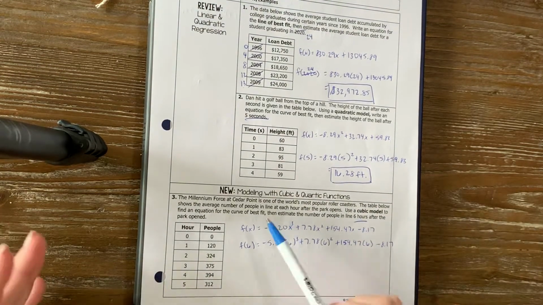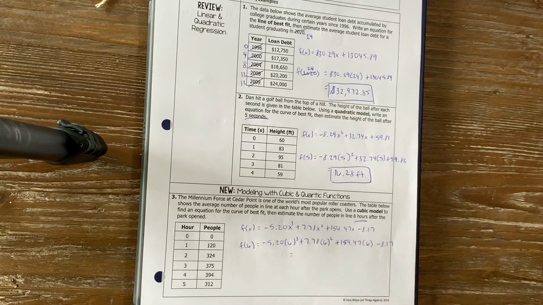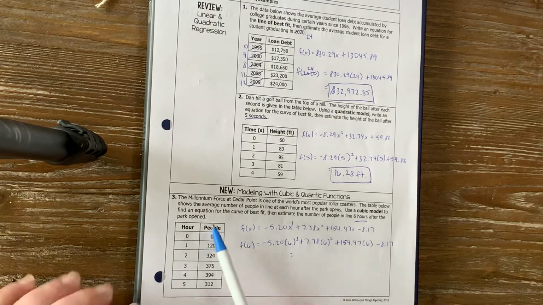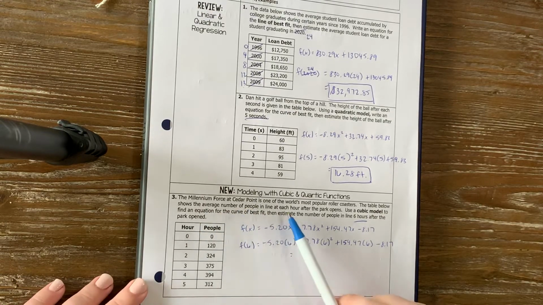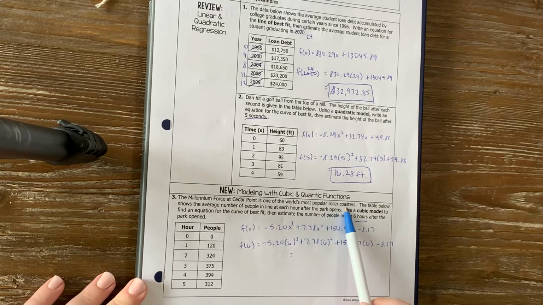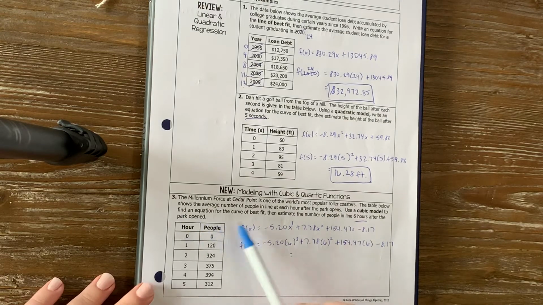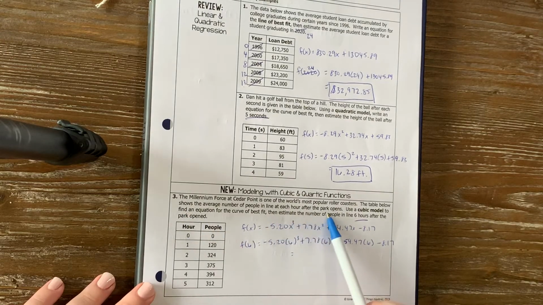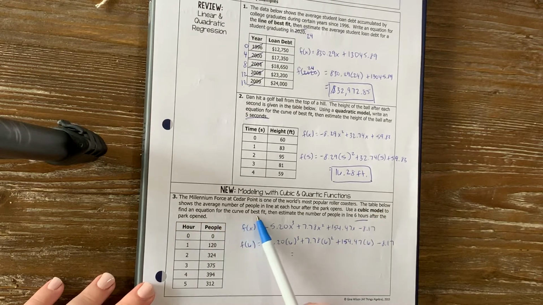Okay, so some new ones here. We're talking about cubic and quartic. You're still doing the same stuff, except this time you're just going to use cubic reg or quartic reg. And like I said, it will tell you which model you need to use. So it says the Millennium Force at Cedar Point is one of the world's most popular roller coasters. The table below shows the average number of people in line at each hour after the park opens. Use a cubic model to find an equation for the curve of best fit, then estimate the number of people in line 6 hours after the park opened.